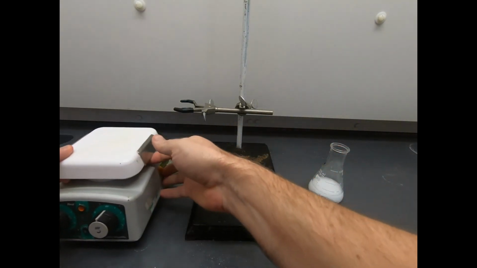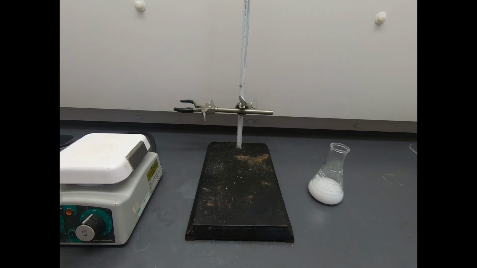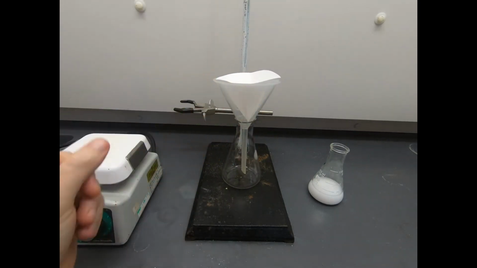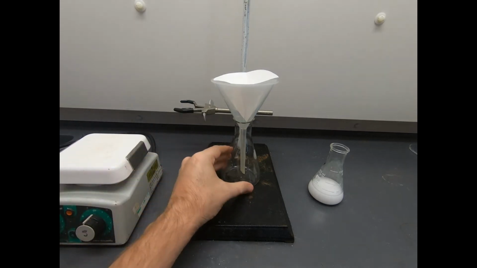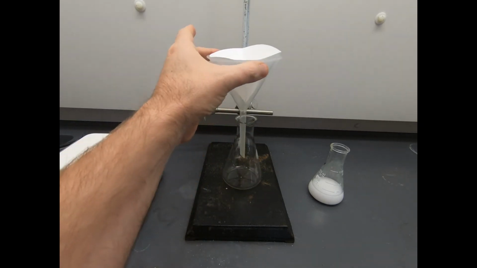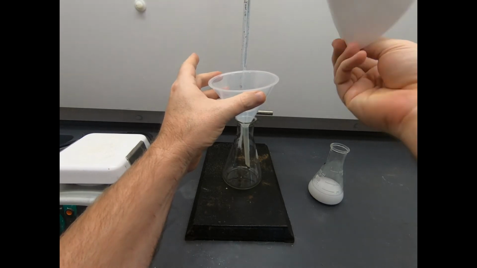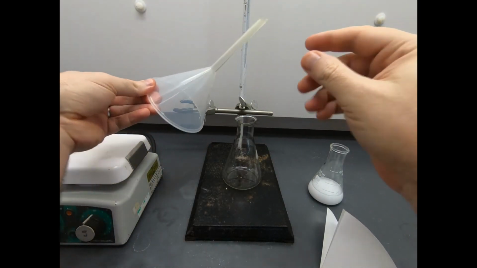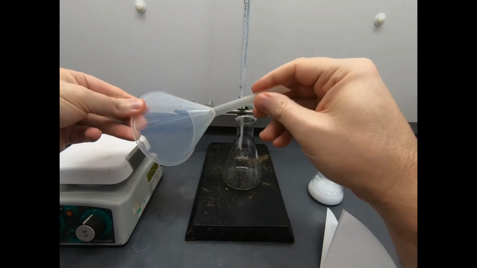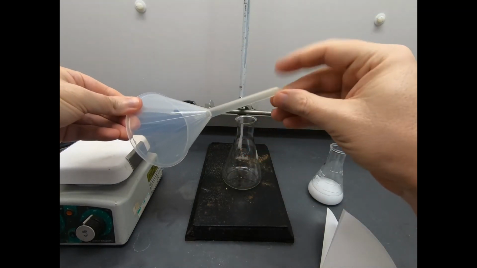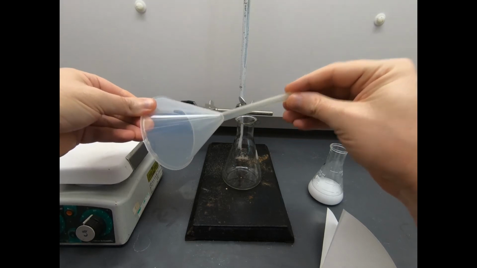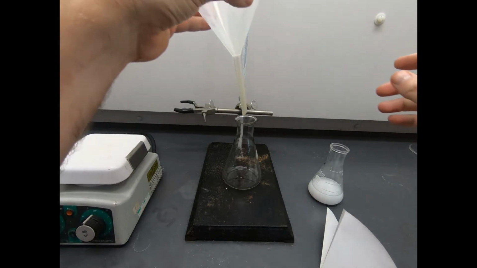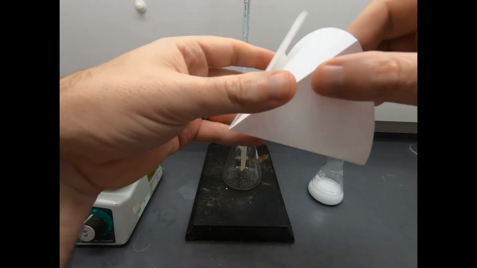And now we're going to filter these solids. And we expect to see solids because that's the residue left from these tablets. So we're going to filter this into an Erlenmeyer flask. We're going to use a filter paper that's been folded to fit into the funnel. And for this funnel, note that we have a long, narrow stem. This is a liquid funnel with the long stem. And we can do this filtration.